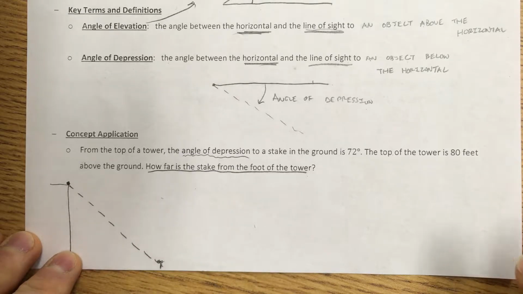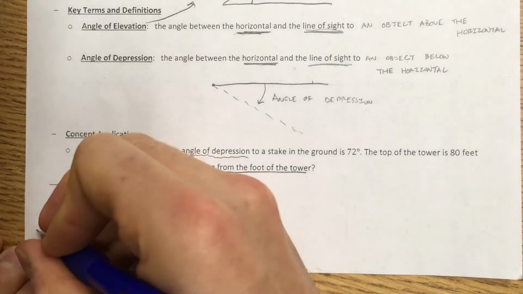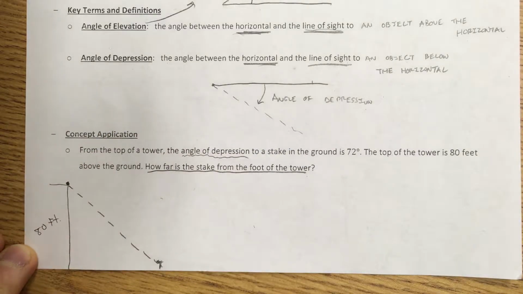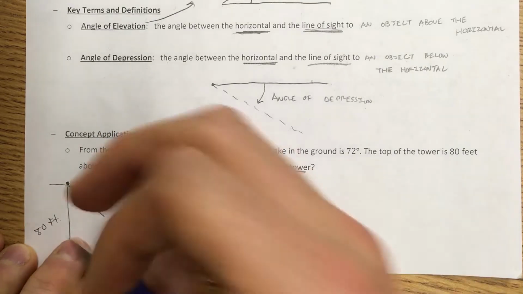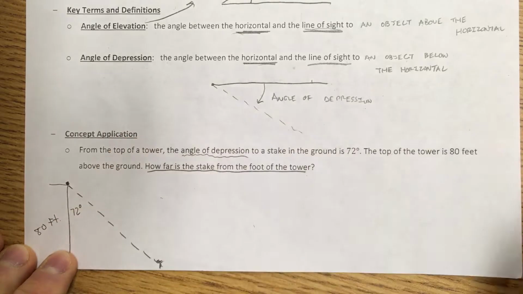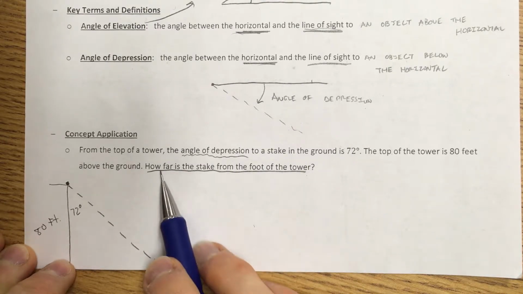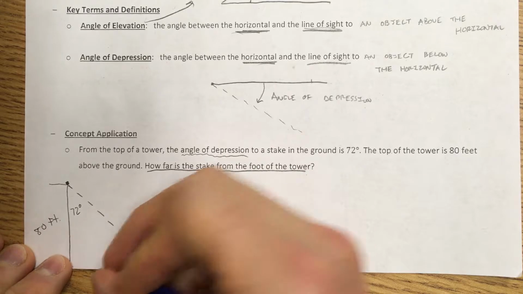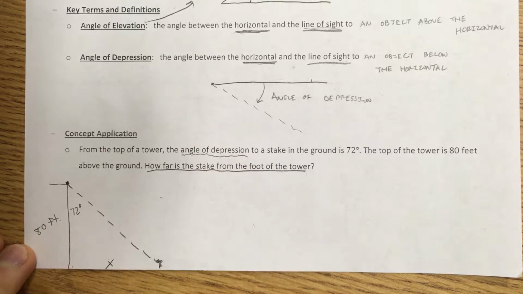Now, what a lot of students did is said, well, I know this is 80 feet, and that's true. The tower is 80 foot tall, so we know that's 80 feet. And a lot of students said, well, this is going to be 72 degrees, this angle here, because that's our angle of depression, and I'm looking down at the stake. And we're trying to figure out how far is the stake from the foot of the tower. This is the foot of the tower to the stake, so this would be our x. We're solving for x there.